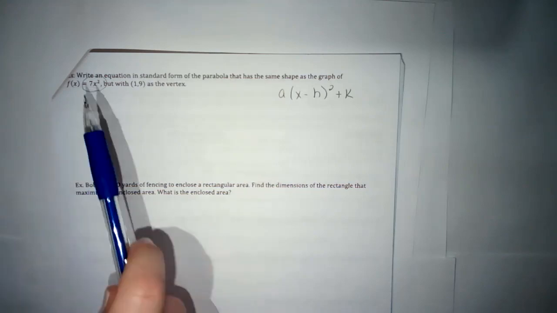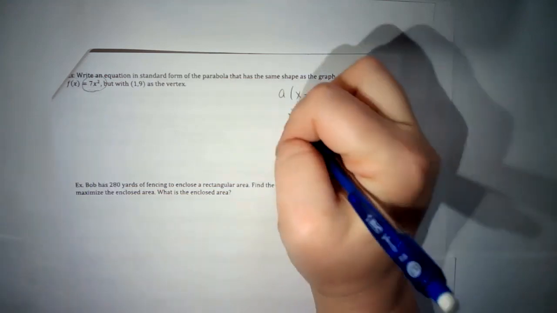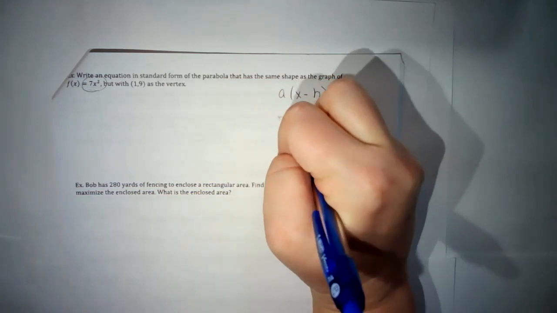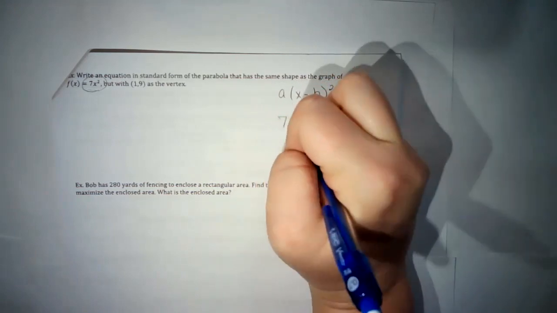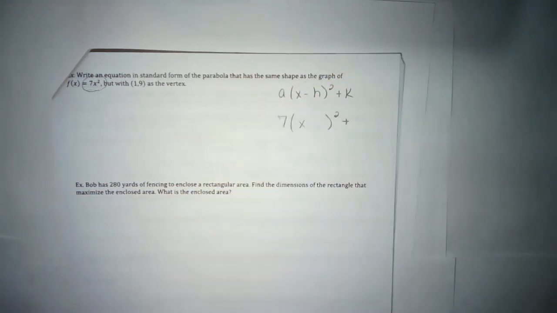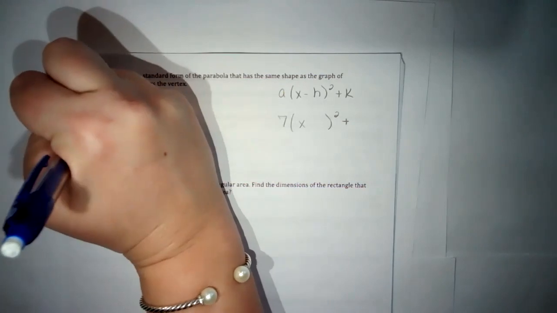So what is he going to open? Up. And it's also, because it has the same shape, going to have the same A. So what's his A? 7. Okay, awesome. So I'm already putting down some information here for my actual equation. I'm just going to steal his A. That's what that means. Okay, my A is 7.